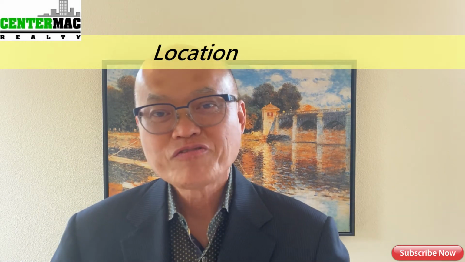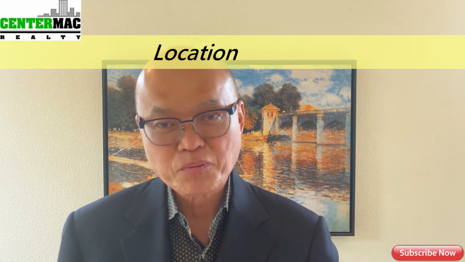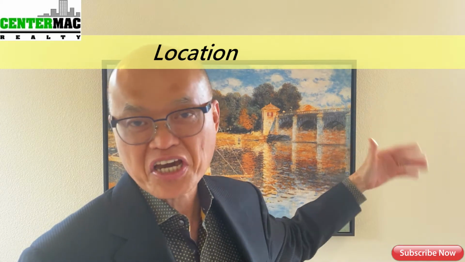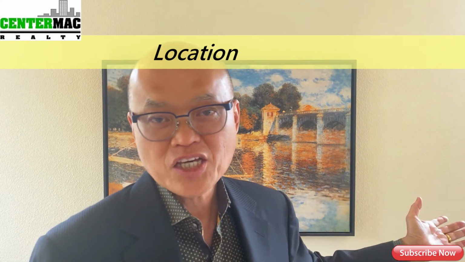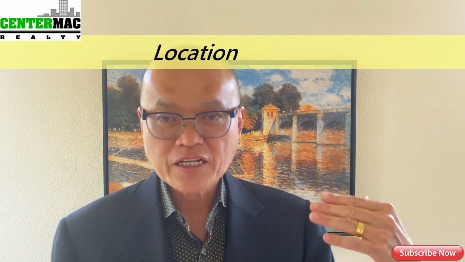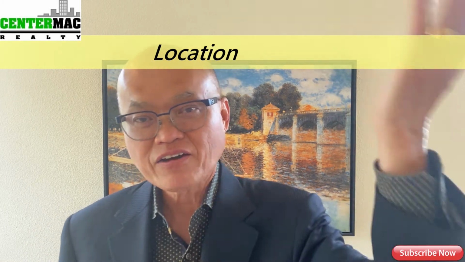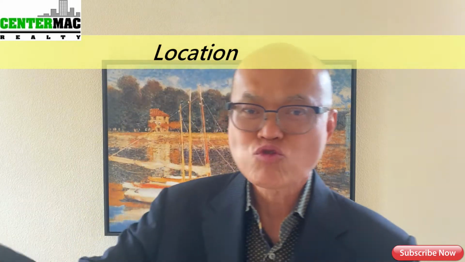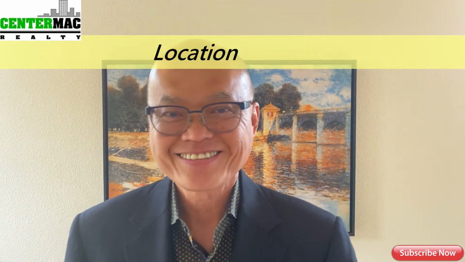Location. So if a property is close to major transportation like an airport or international airport, it is within 10 minutes drive, it's very close to the airport, certainly it will have greater value than one where you have to drive 2 hours just to go to the airport.